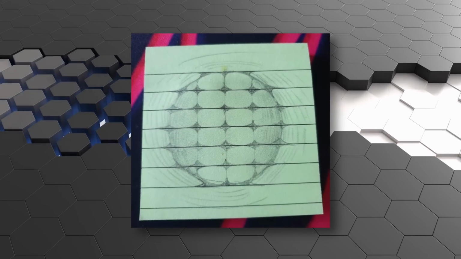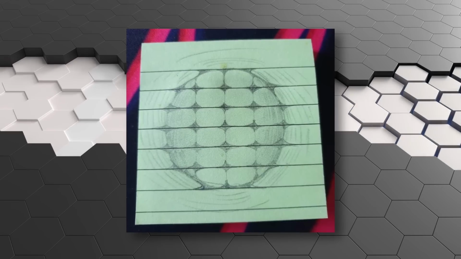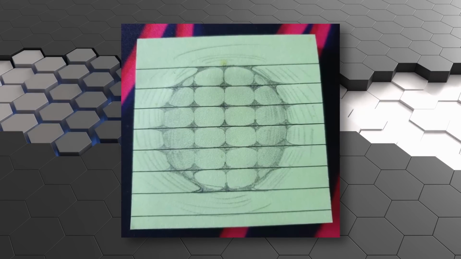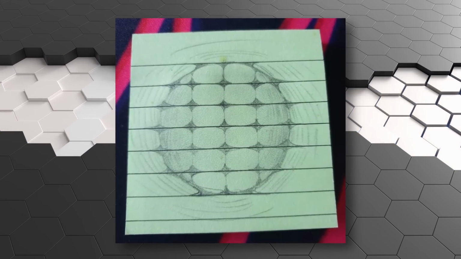I like to doodle, and recently I did this, so I decided why not make this a technical exercise.